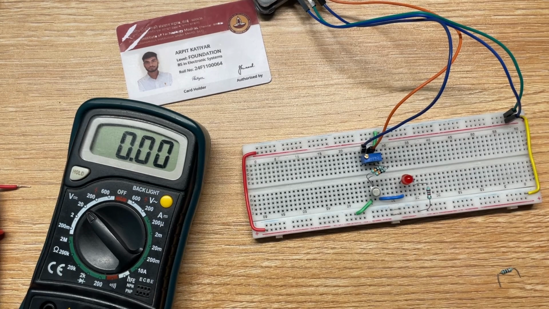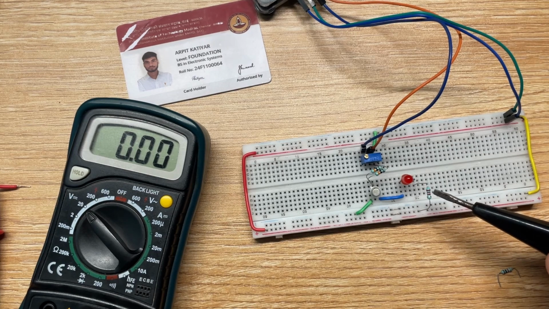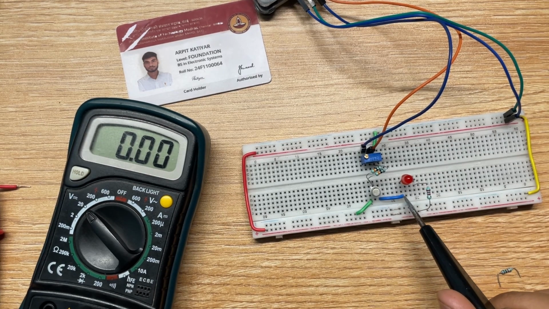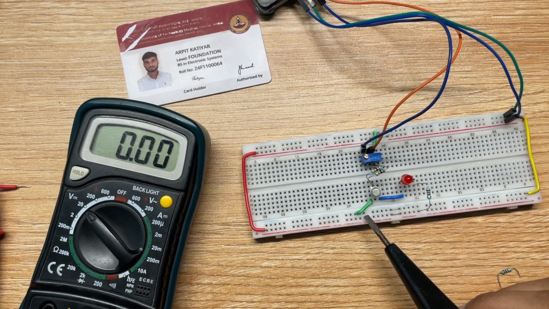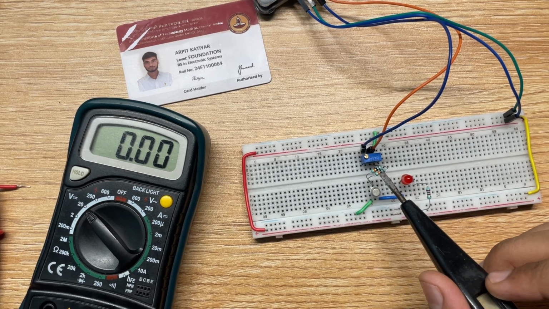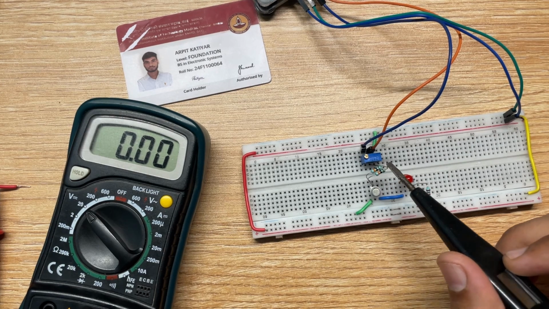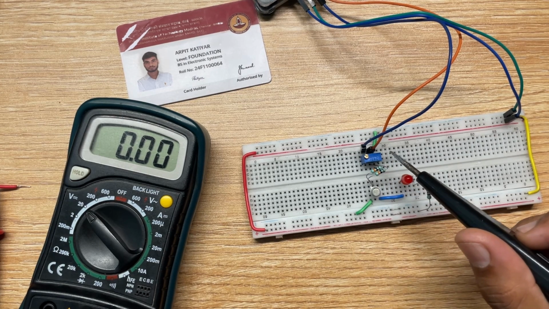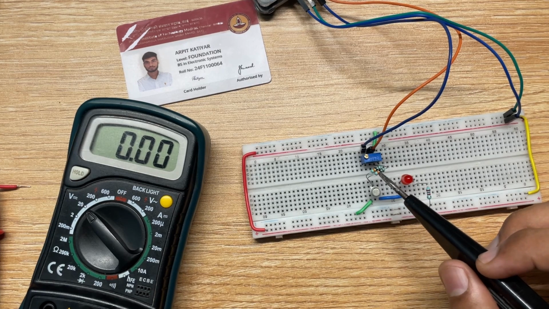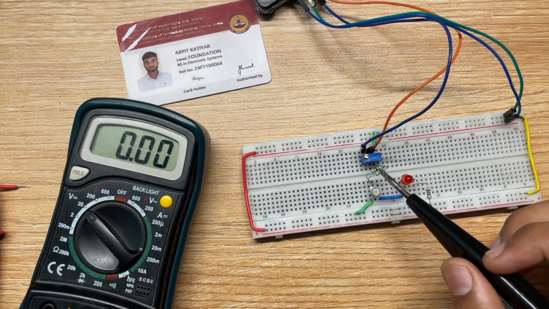First of all, let's see the circuit I am using. This is a 200 ohm resistor, this is the LED, and the LED's negative pin is connected to the collector. The emitter is connected to the ground, and the base is connected to a 5 kilo ohm resistor that goes to pin 2 of the potentiometer. I'm using two 10 kilo ohm resistors in parallel, since I don't have a 5 kilo ohm resistor.